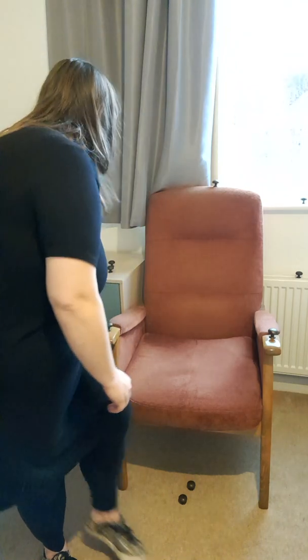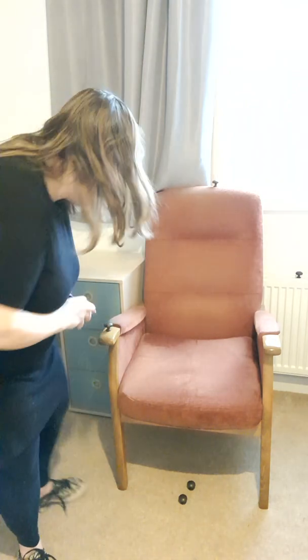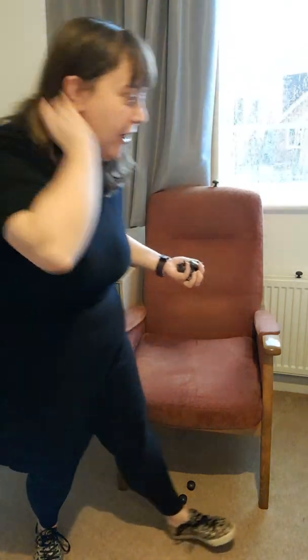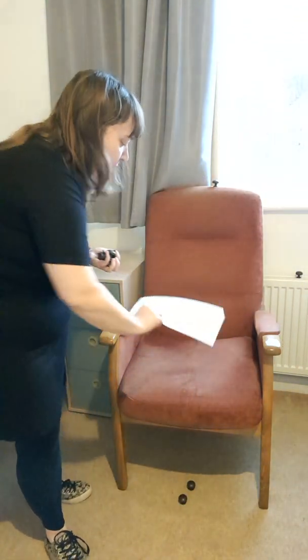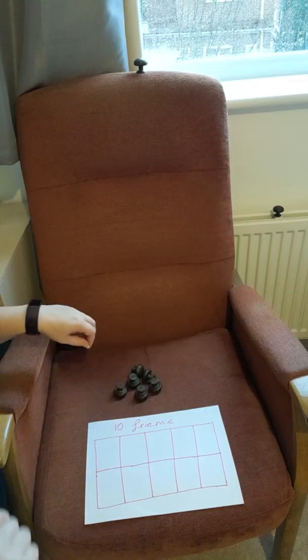10, 9, 8, 7, 6, 5, 4, 3, 2, 1. I found some. Let's see how many I found. Right, so I need to use my 10 frame to help me count. I'm going to put my 10 frame here, and I'll move you nearer so you can see how I'm counting. Right, so let's see how many I got.